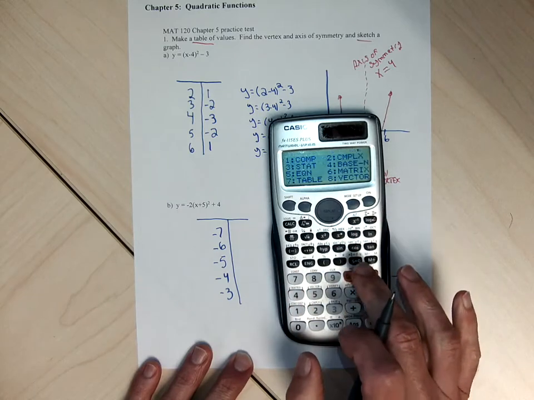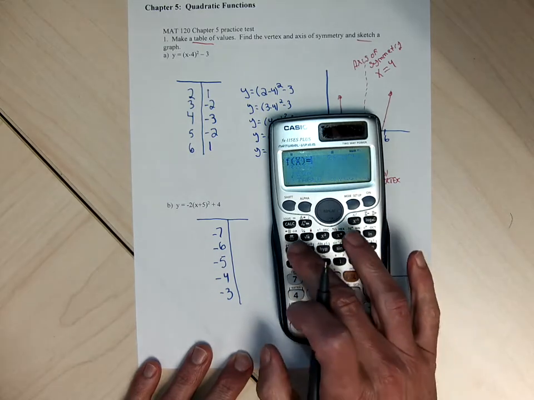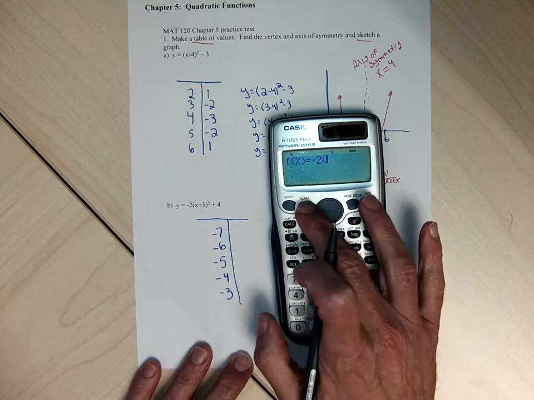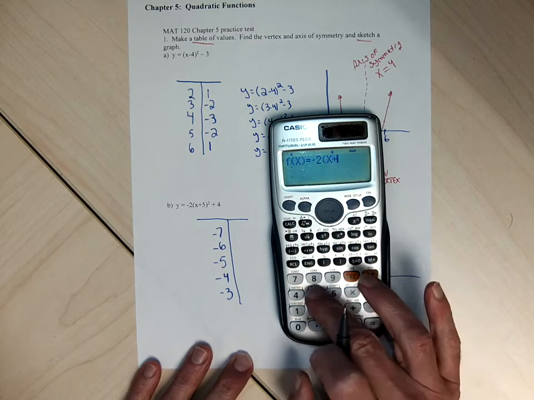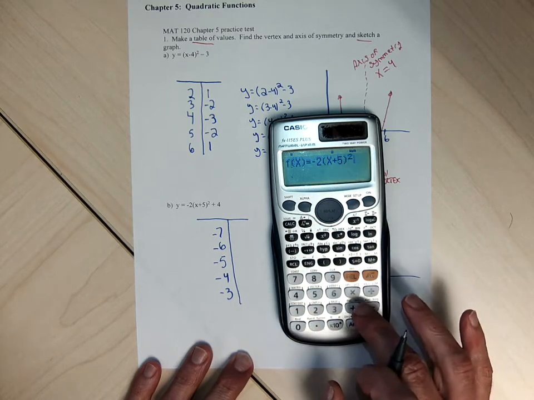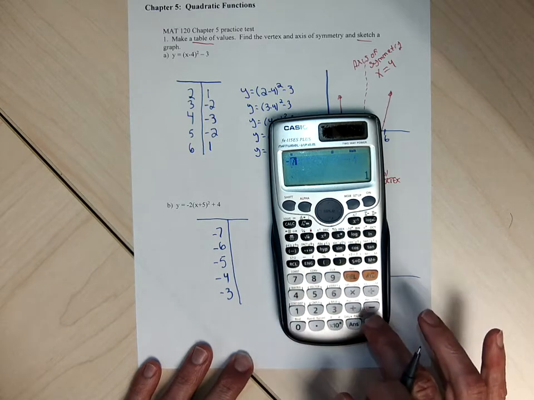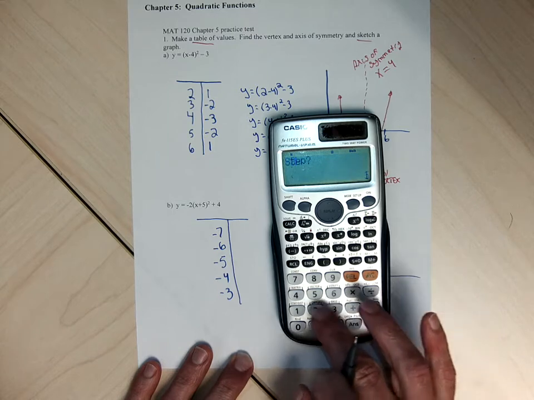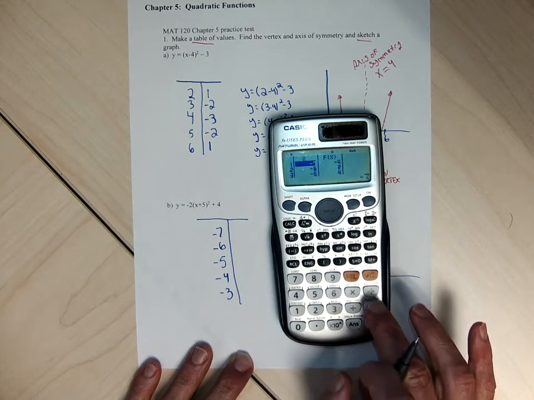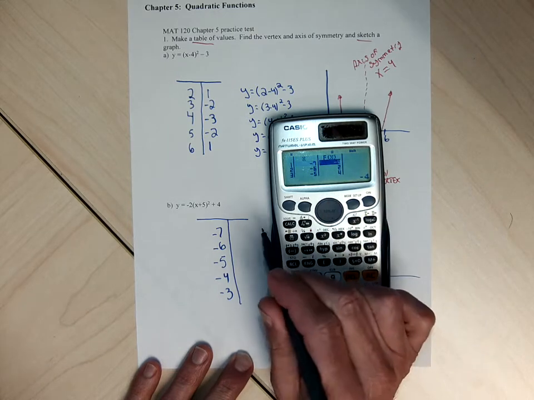So mode 7, negative 2 parentheses alpha x plus 5 parentheses squared plus 4. Start at negative 7, end at negative 3, step 1. The first y is negative 4.